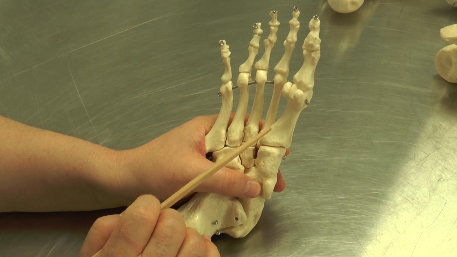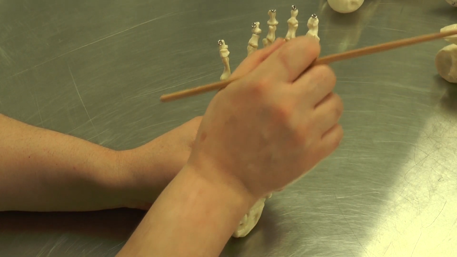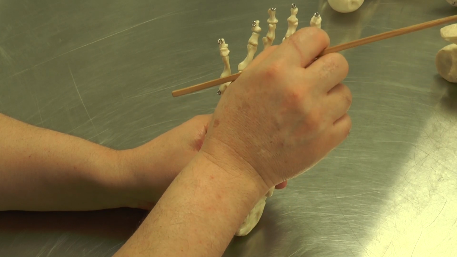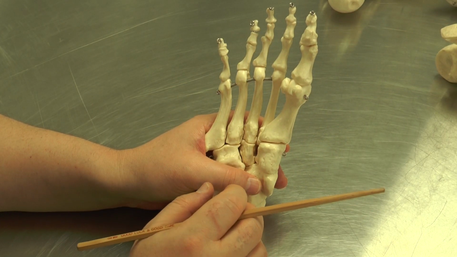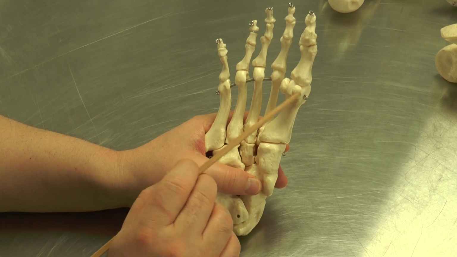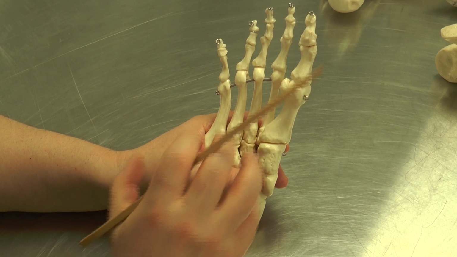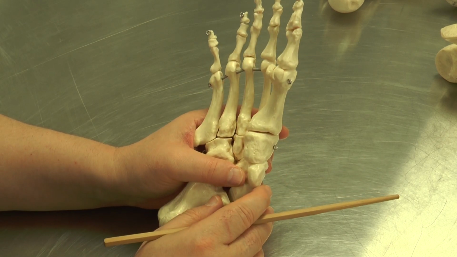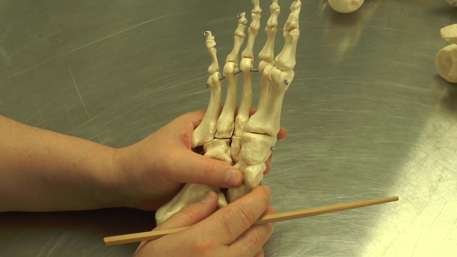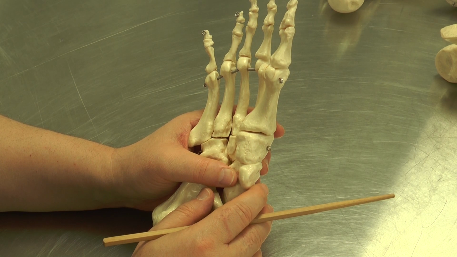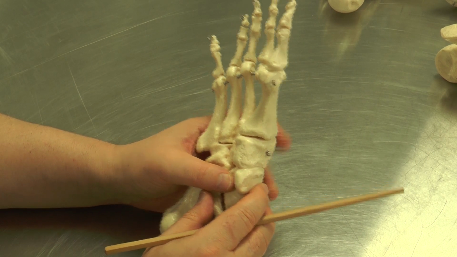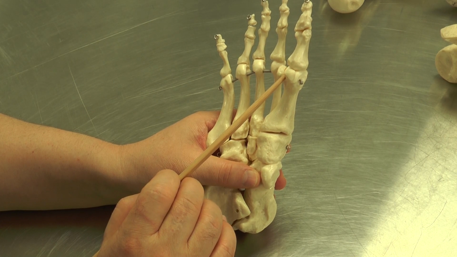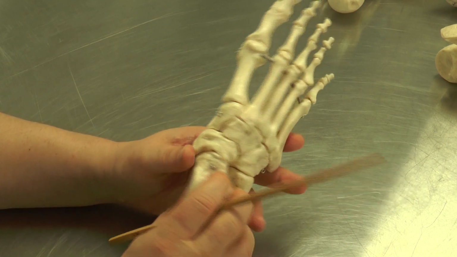Basically, it attaches and houses these 2 sesamoid bones and attaches to the phalanx. Flexor hallucis longus tendon encompasses or covers these 2 sesamoid bones located in the head, the dorsal aspect of the head of the first metatarsal. That's the sesamoid bones.